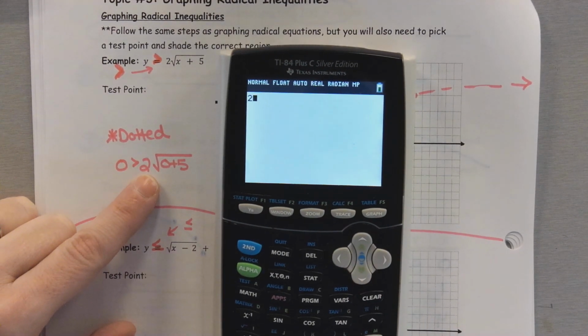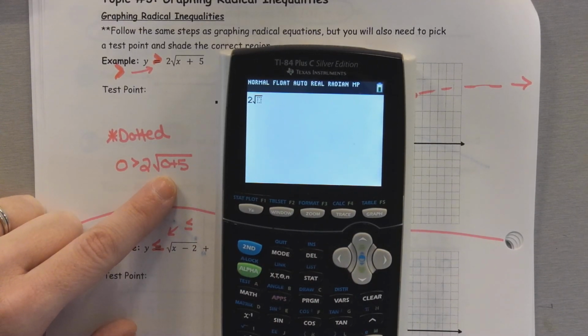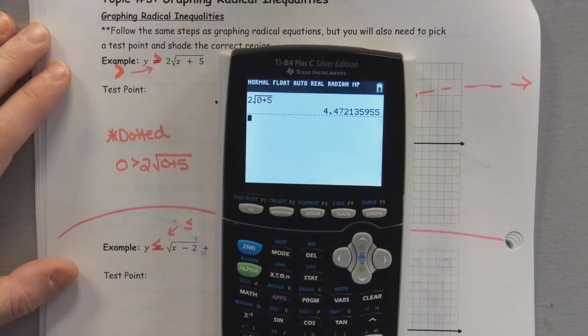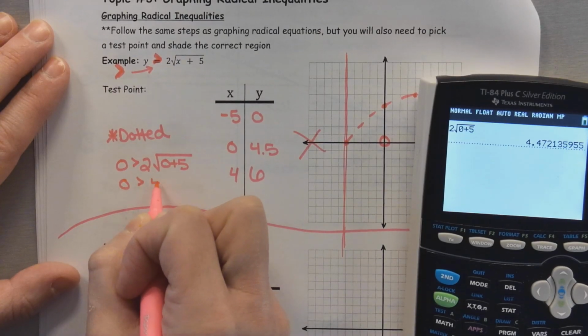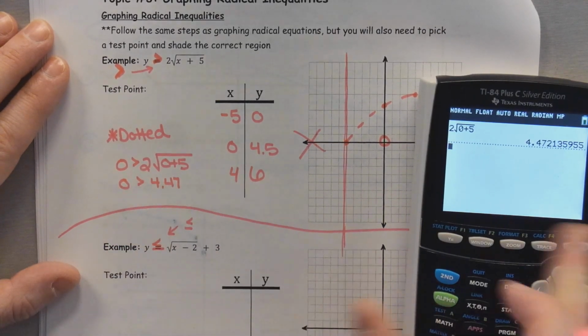So do you see how I have 2, and then I have my square root, and in my square root, I have 0 plus 5? Ooh, I knew it was going to be ugly. 4.47. So this reads 0 is greater than 4.47.